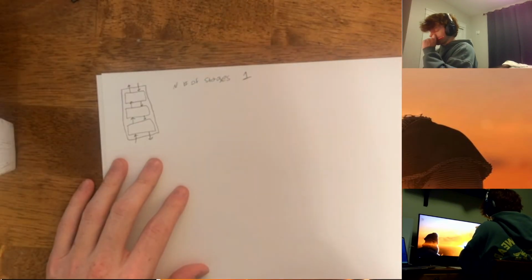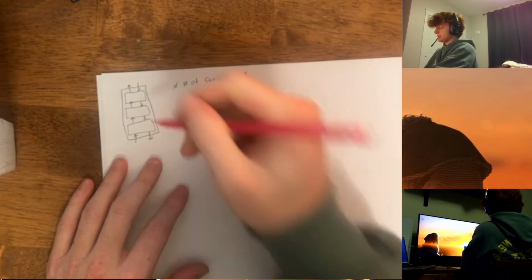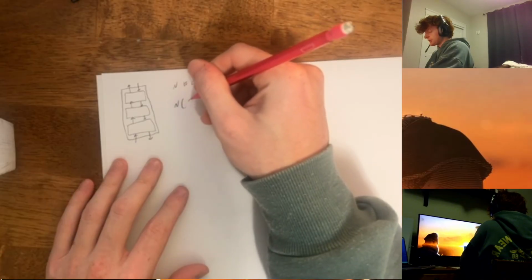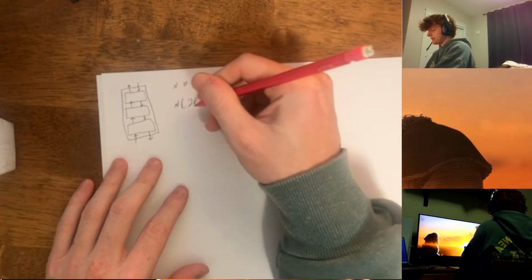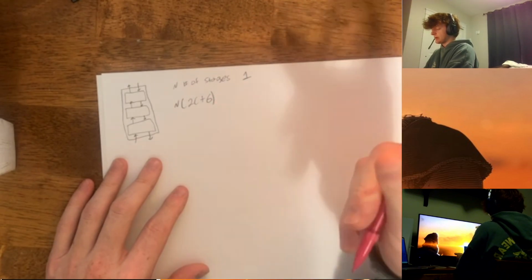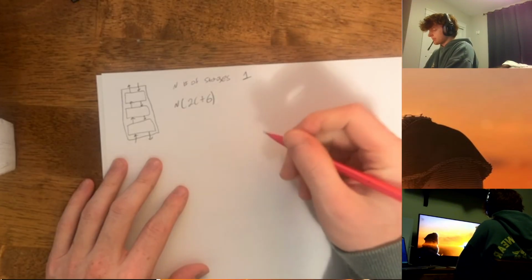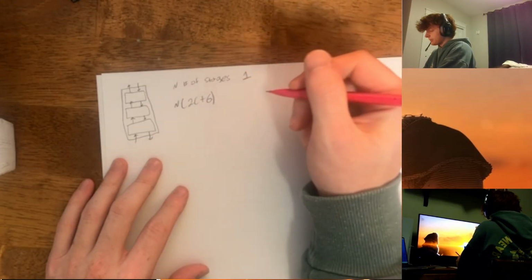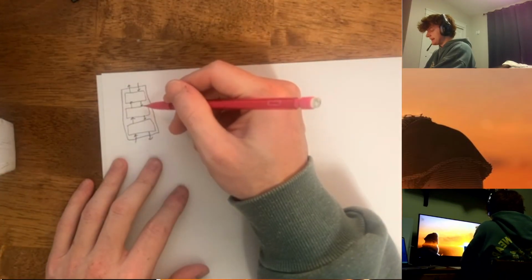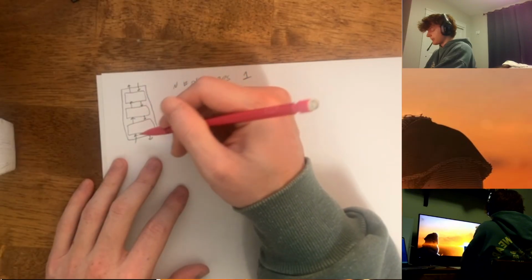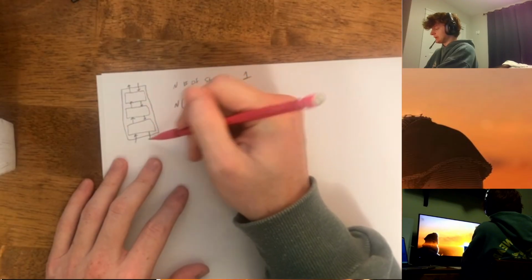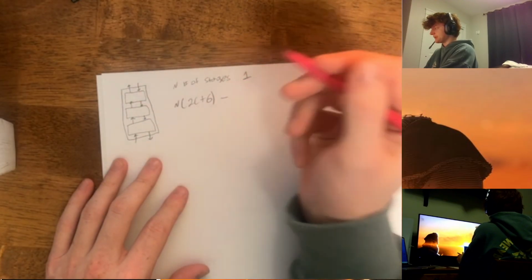And then since each one of these is basically an equilibrium block, we can do n times 2C plus 6, since the 2C plus 6 is what our DOF was that we calculated for our equilibrium section. But we can see here that we have streams coming in and out that are crossing our boundary, so we have to take that into account.